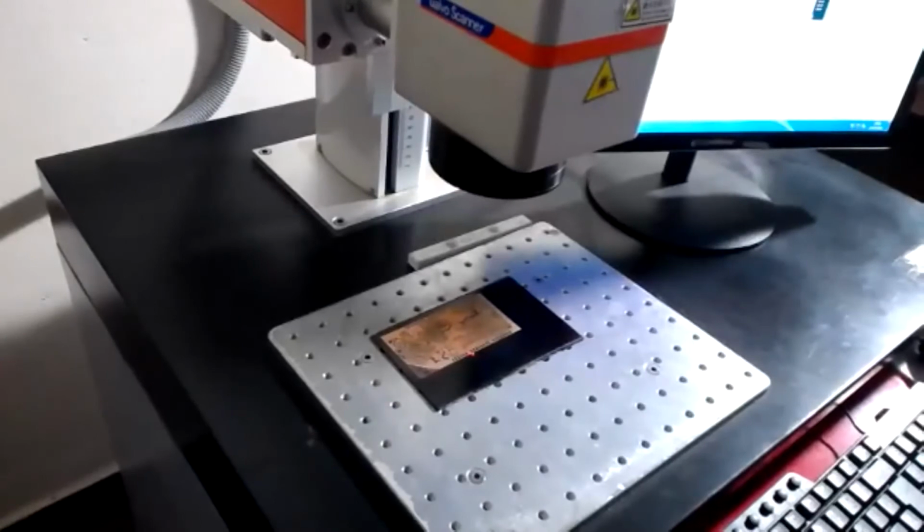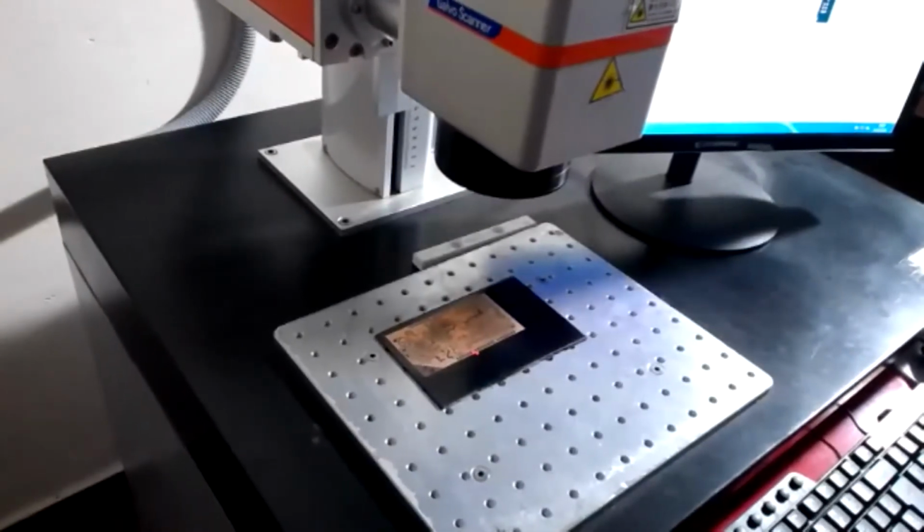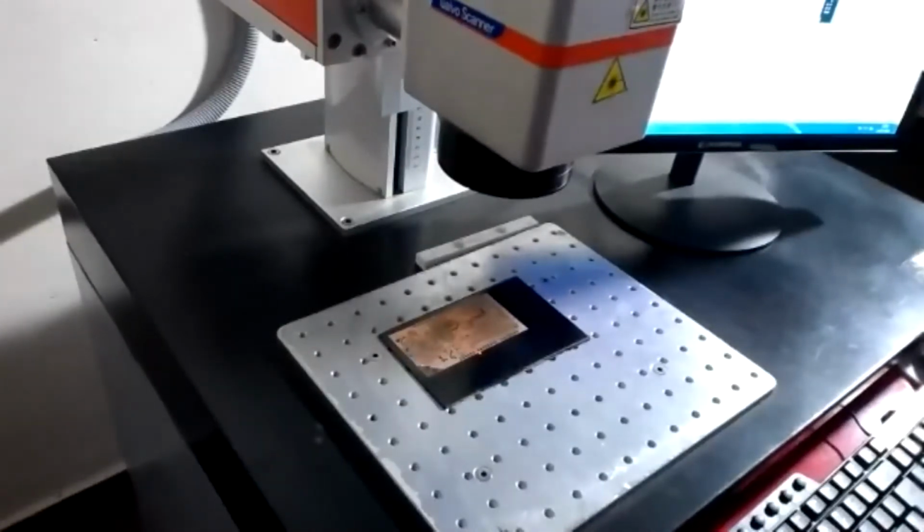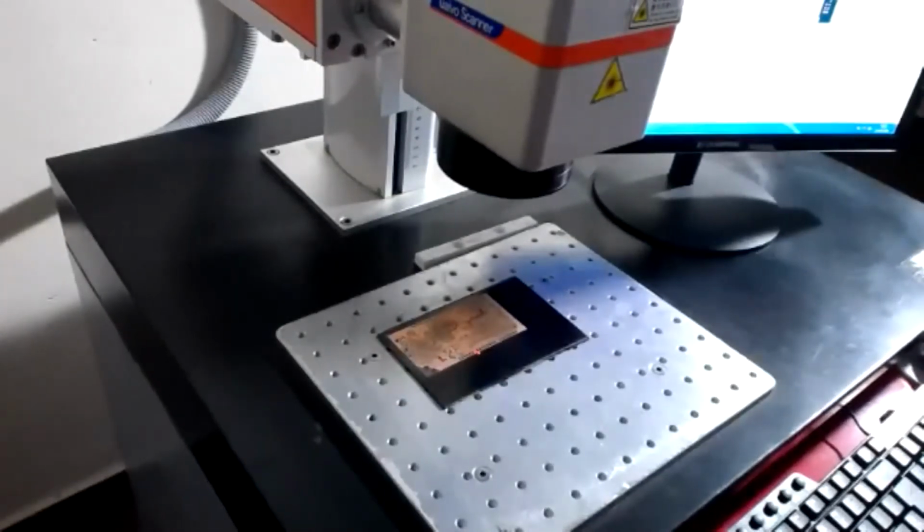I'll do one thing. I will show this board on camera so that you can see the developed traces very clearly. Once this process is completed, I will show it on camera. Hopefully, it took this much time, nearly 30 minutes, to develop one side.